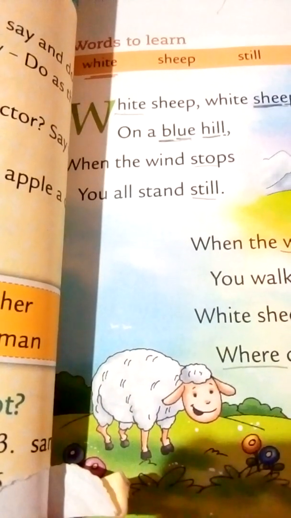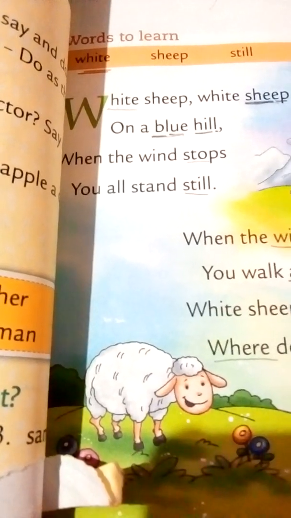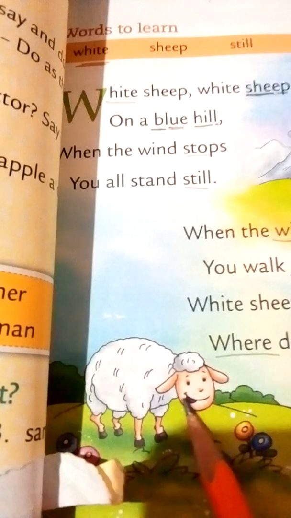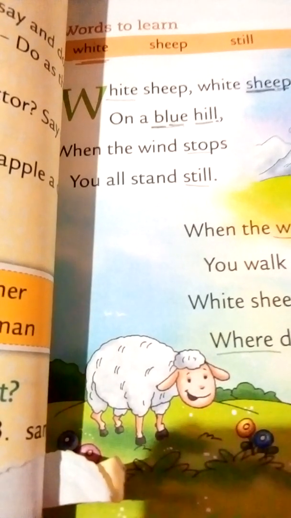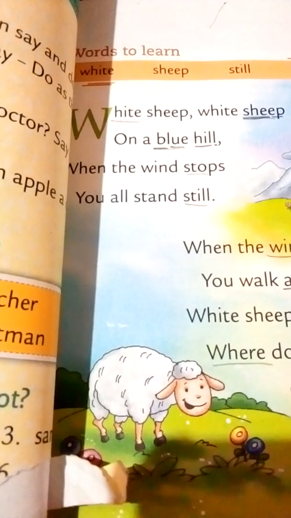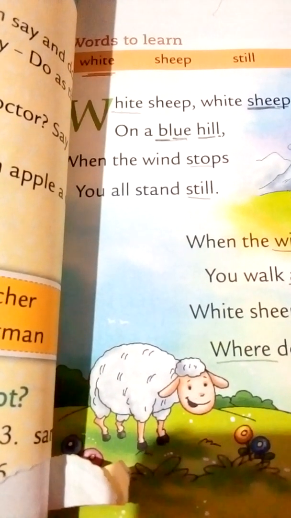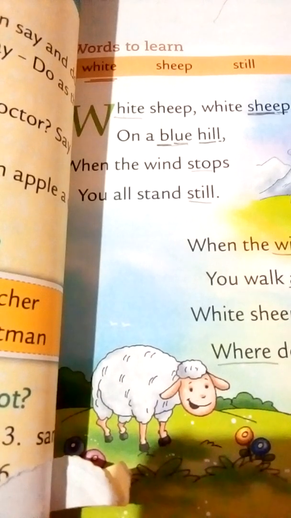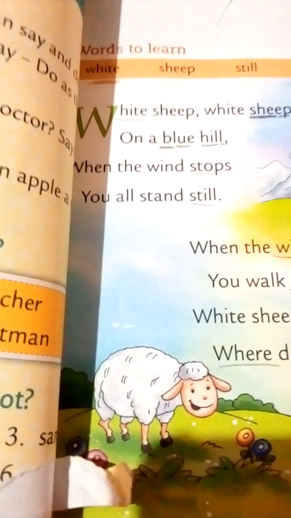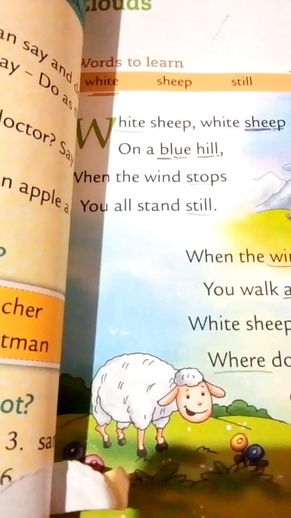So now, dear student, what is this? This is the sheep. So, dear student, sometimes clouds look like sheep. So, in this story, we will learn about clouds which look like sheep.